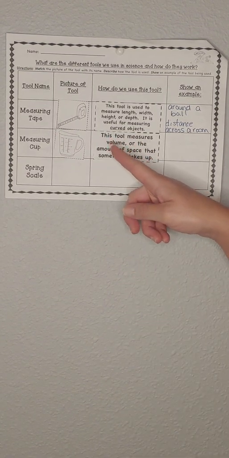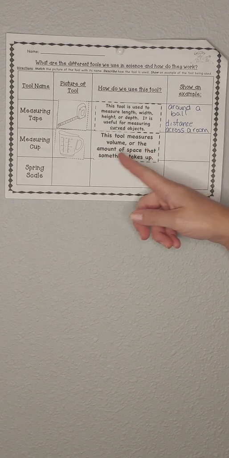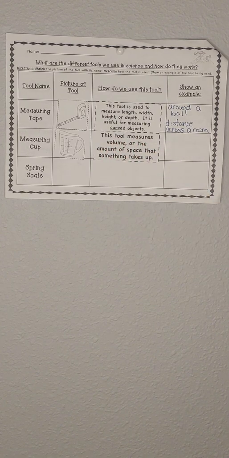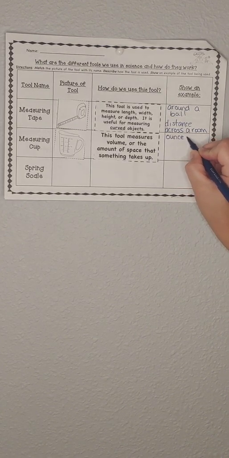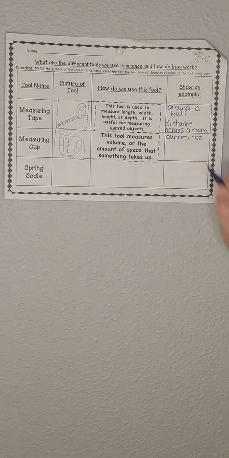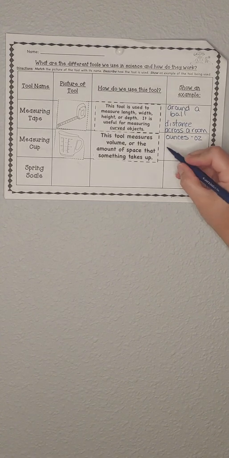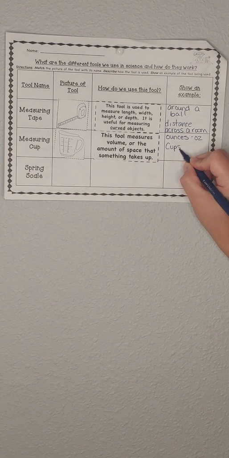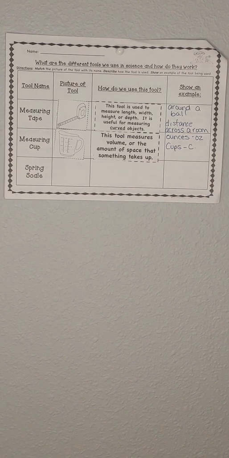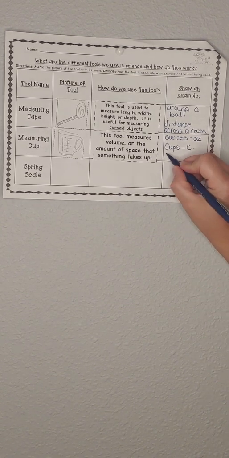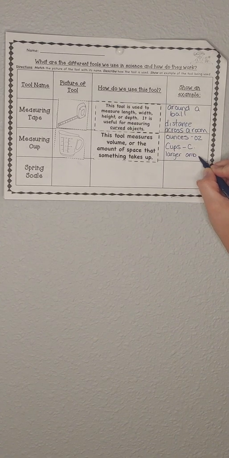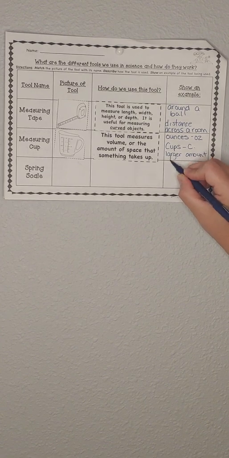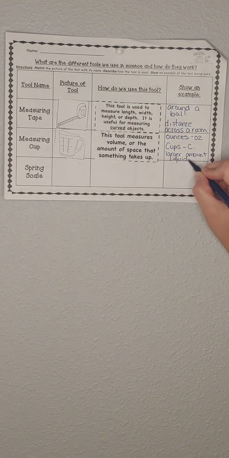So this tool measures volume, or the amount of space that something takes up. Again, volume is like liquid. A measuring cup measures in ounces, which is abbreviated OZ. It's also measuring with cups, which is C. And this is a larger amount of liquid than the graduated cylinder was.